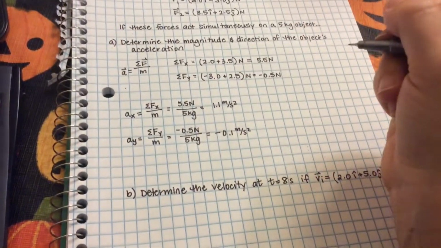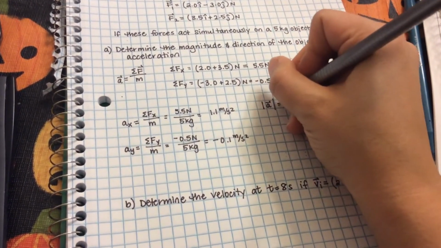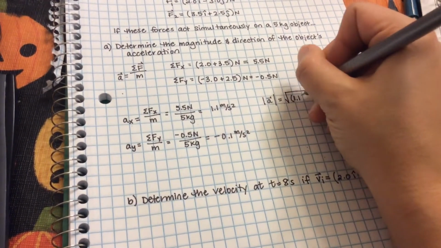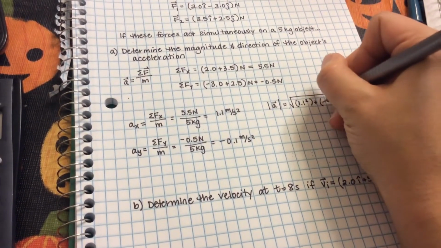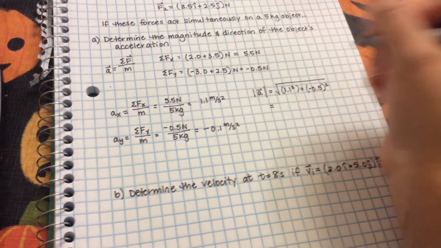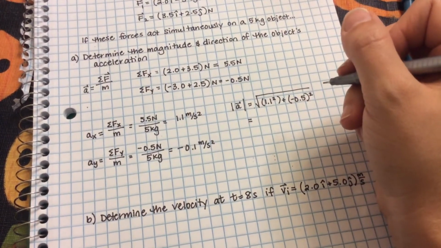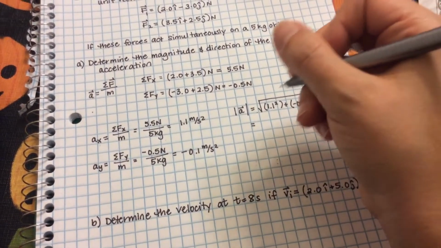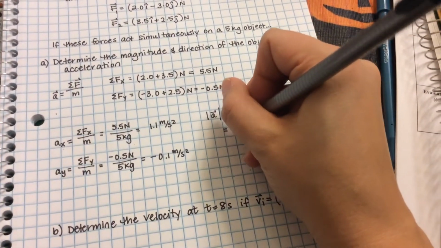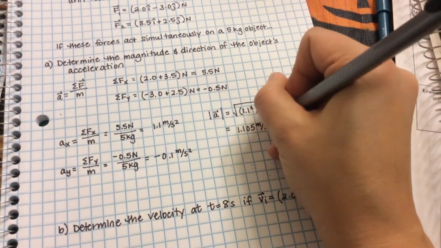Once I have the components of the acceleration, I can just use the Pythagorean theorem to find the magnitude of the acceleration vector, which would be equal to the square root of 1.1 squared plus negative 0.1 squared. I should have units there, but I'm being kind of lazy, so sorry. When I take the square root of those two added together when they're squared, I'll get a magnitude of the acceleration that's about 1.105 meters per second squared.